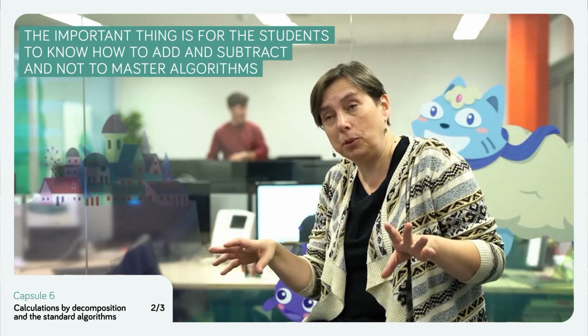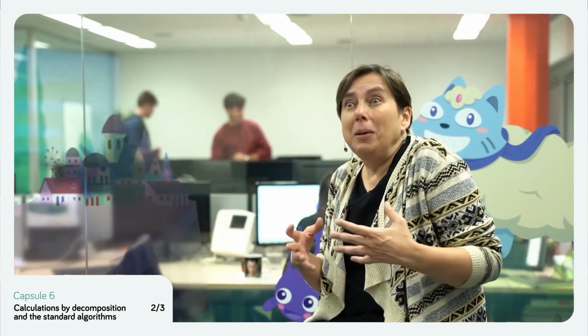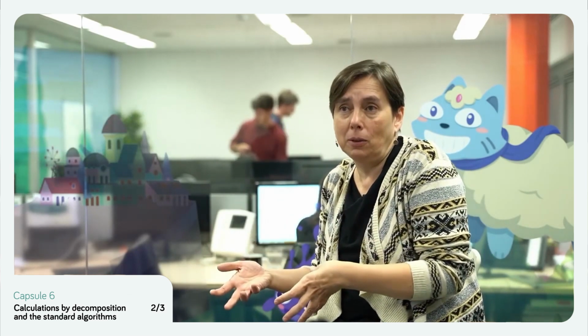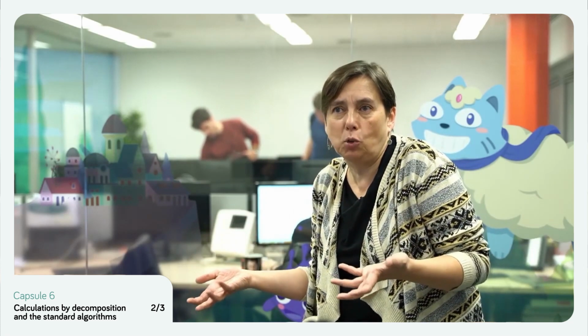That's a critical element. So, if a student knows how to add, but their process is very long, we ask them to compress it, but we can't say that this student does not know how to add or does not know how to subtract.